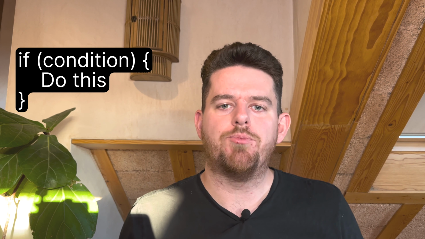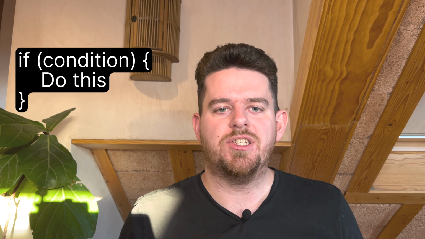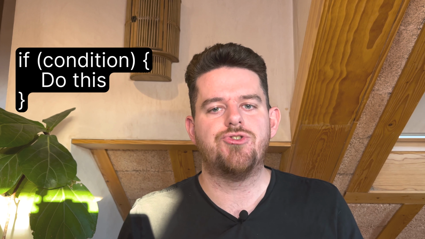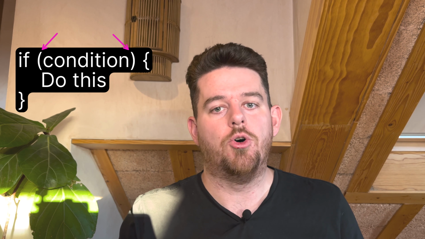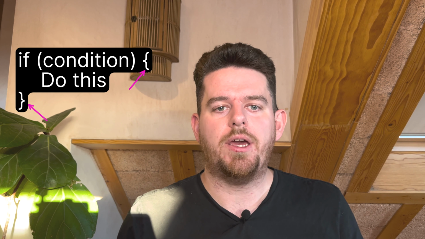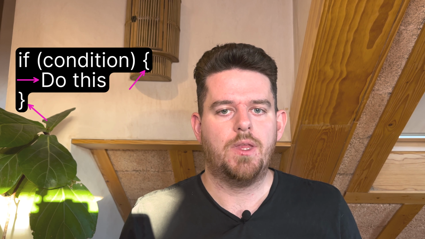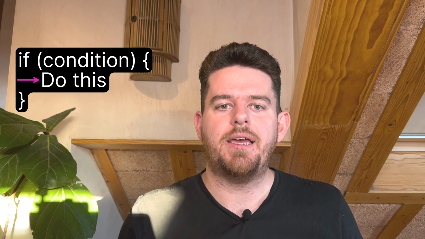Whilst you'll get a chance to practice this, take a moment to look at the specific characters we use to construct an if statement. We need to put our condition in brackets or parentheses and our code block in curly brackets. We've also added some indents to make our code more readable.